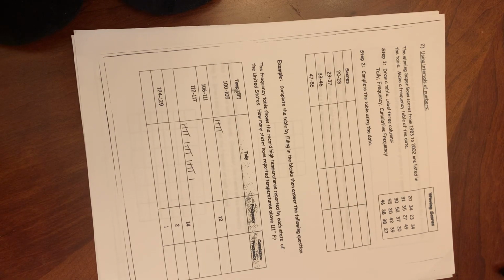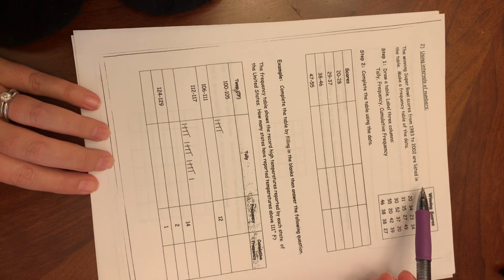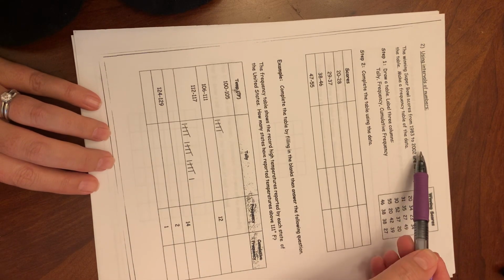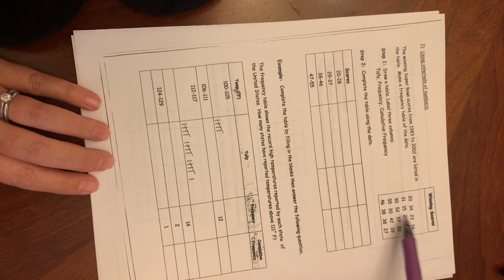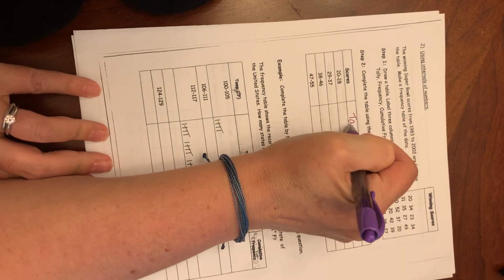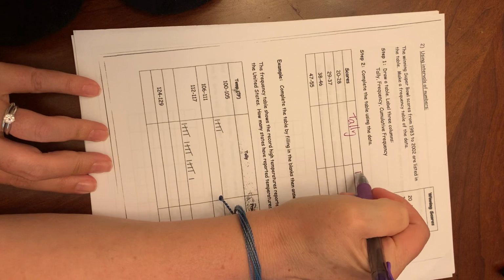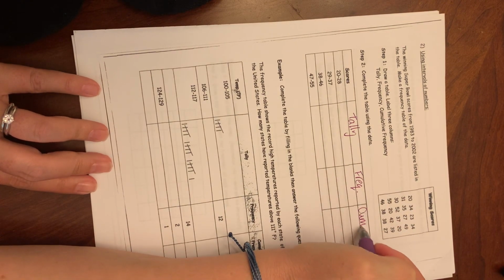So we have now using intervals of numbers. We've got winning scores. The winning Super Bowl scores from 1983 to 2002 are listed in the table. Make a frequency table of this data. So we've got our table here. We're going to have our tally here, our frequency here, and our cumulative frequency here.